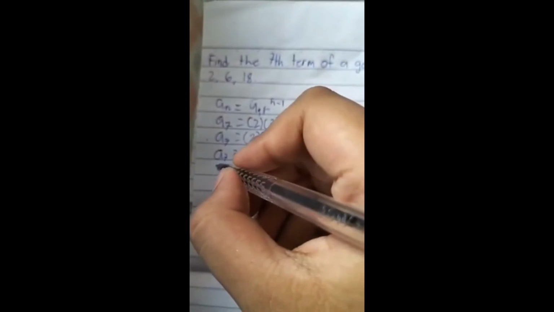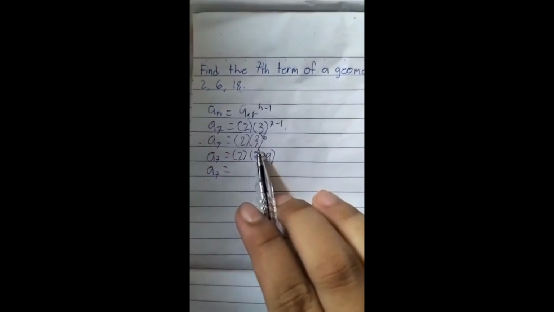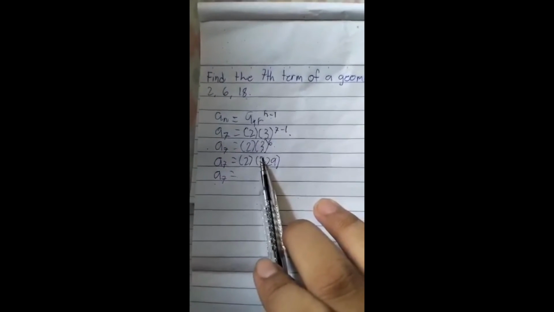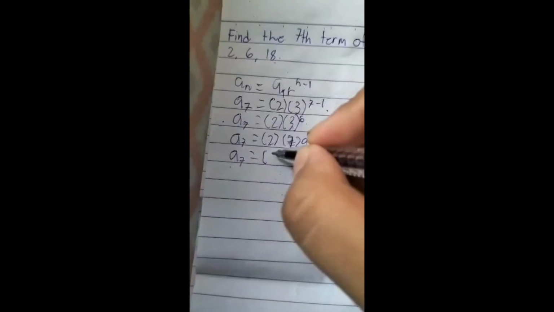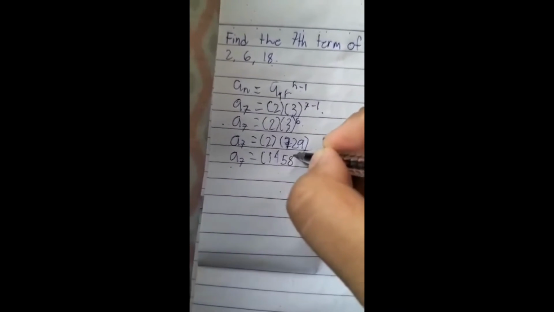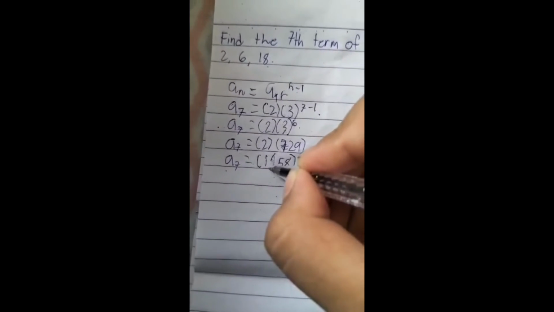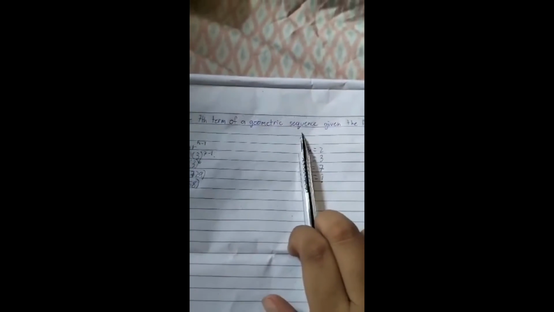Ginawa mo na yun, lagay mo na natin yung a sub 7. Pag ginawa mo na yung sinabi ko, ang value ni a sub 7 is 1,458. Ayan. So that is one of the examples on how to do the geometric sequence.